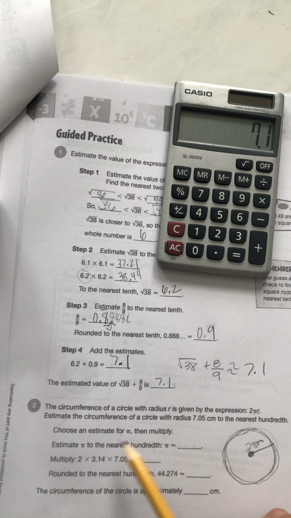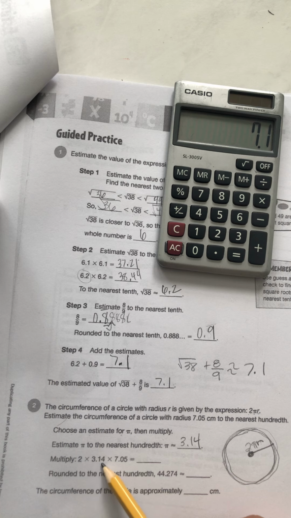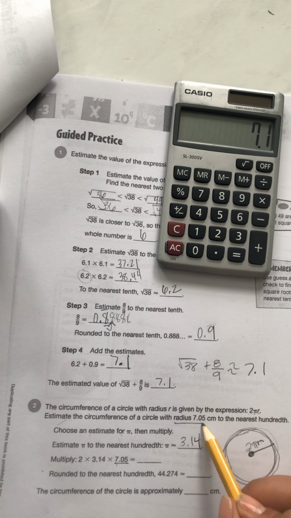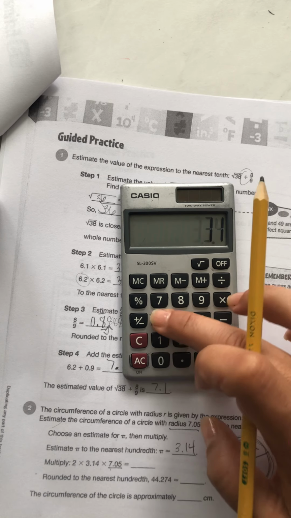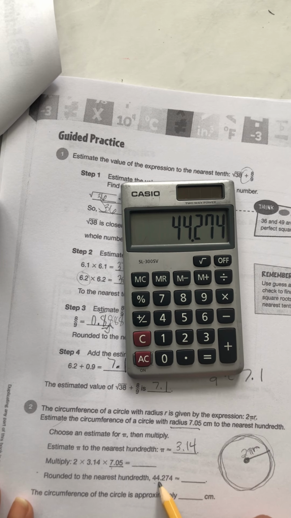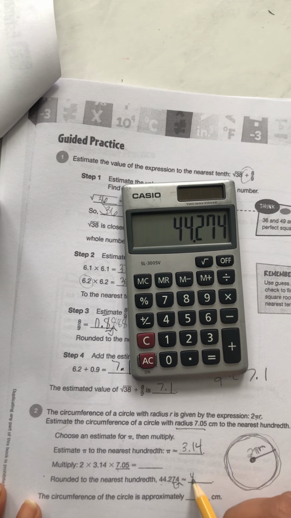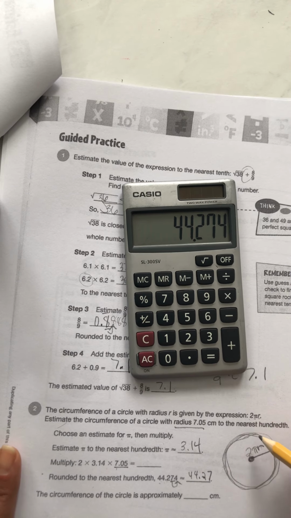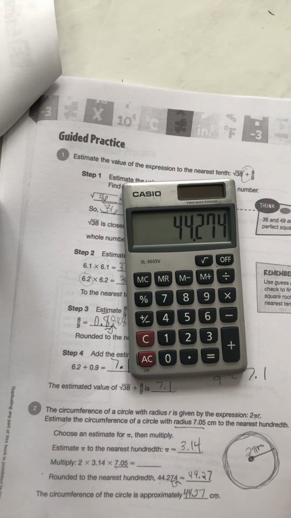Choose an estimate for pi, then multiply. So estimate pi to the nearest hundredth. We know it's 3.14. Multiply 2 times 3.14 times what we're assuming is the radius. Oops. The radius is 7.05. So 2 times 3.14 times 7.05 equals 44.274. Rounded to the nearest hundredth is 44 and 27 hundredths. So the circumference of the circle is approximately 44 and 27 hundredths of a centimeter.